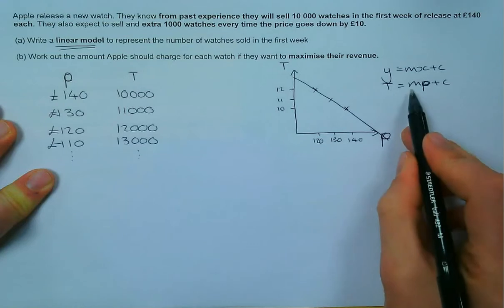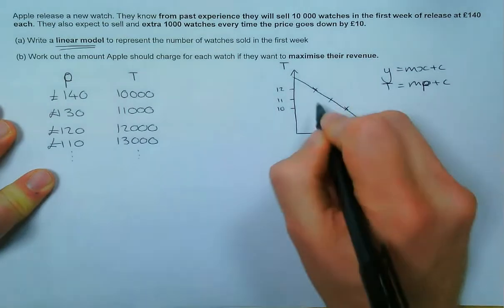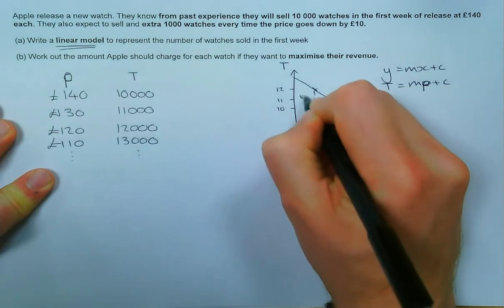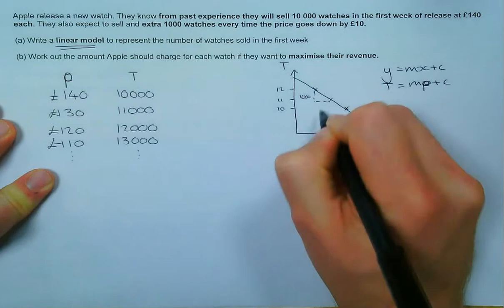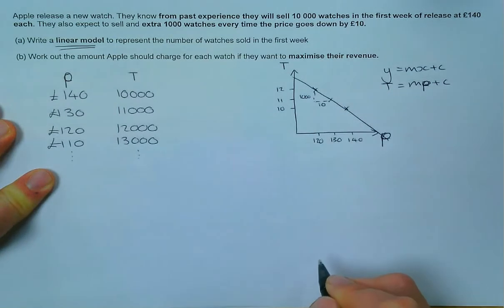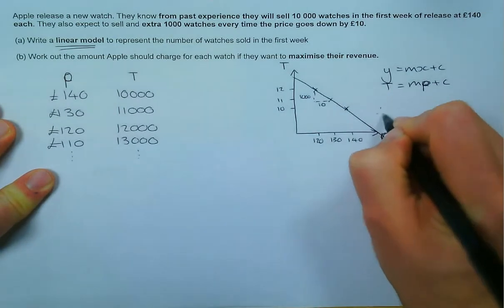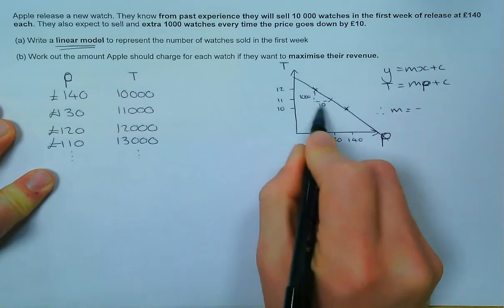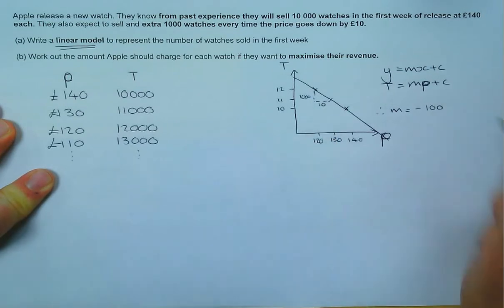So gradient, that's pretty easy, isn't it? We could do the change in y over change in x, or y2 minus y1 over x2 minus x1. So there's 1,000 there, and there's 10. So therefore the gradient is negative, guys, yeah? So 1,000 divided by 10 is 100.